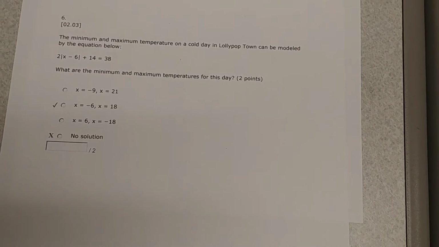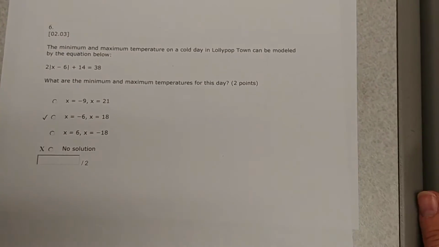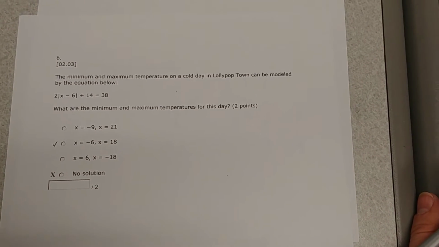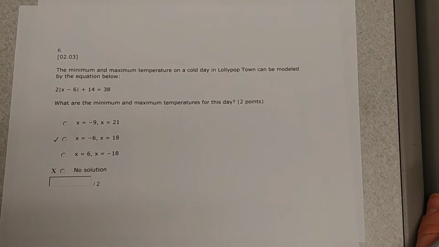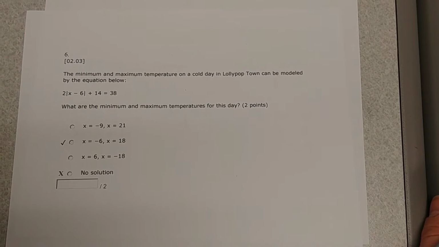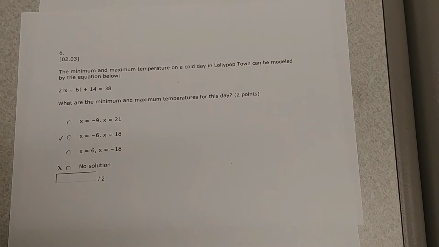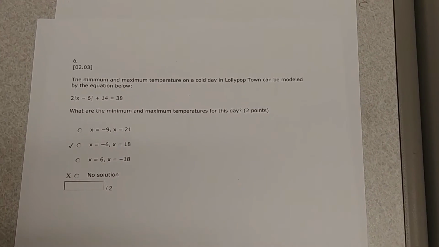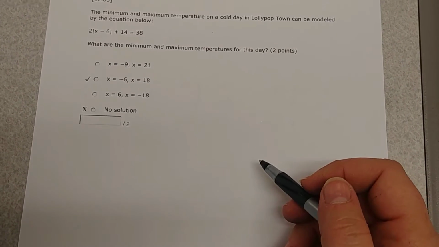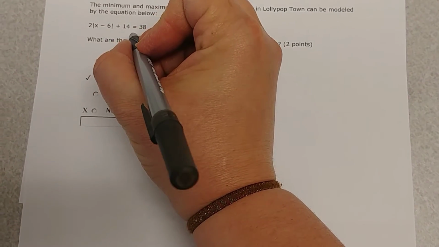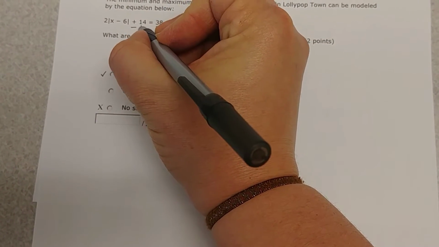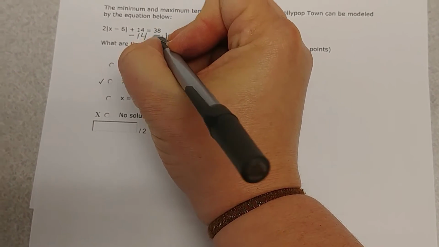And then the last one we have: the minimum and maximum temperatures on a cold day in Lollipop Town can be modeled by the equation below. What are the minimum and maximum temperatures of the day? So I just need to solve and get the x by itself. Well, I got 2 pieces that are attached to this absolute value. Always deal with the addition and subtraction first. It's easier to get rid of them, so that's where I want you to start. So get rid of the addition subtraction part.